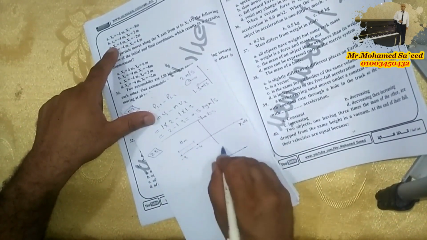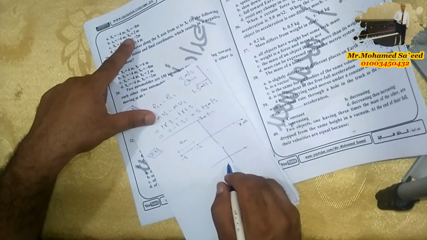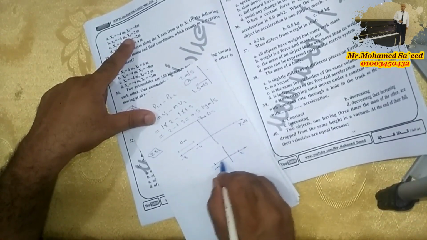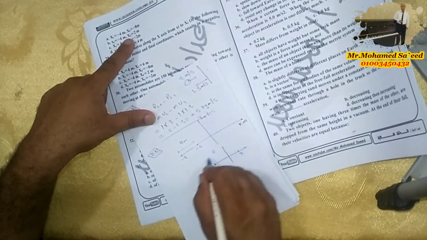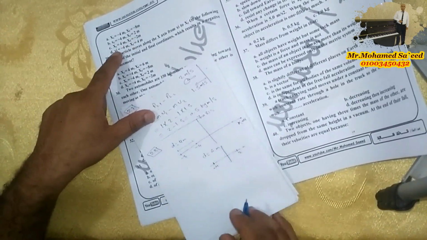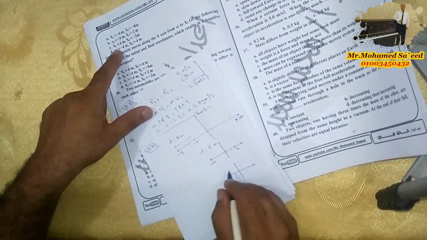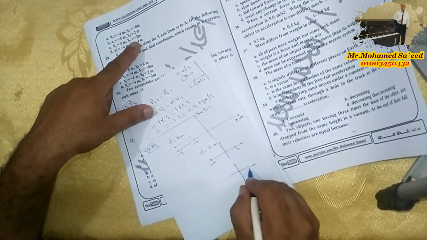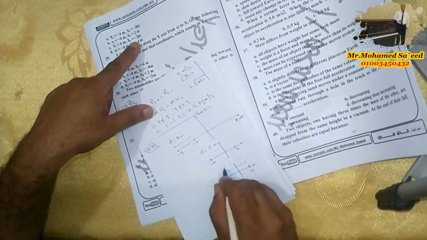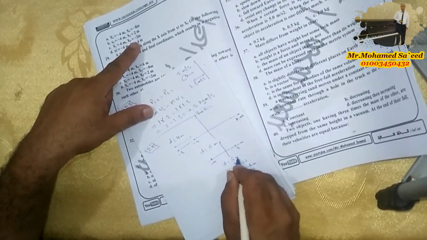The next one, xi from negative 4 to 2 meters. So 4 plus 2 equals 6 meters. In this case, displacement equals 6 meters. The third case, from xi 4 to negative 2, so in this case also displacement equals 6 meters.